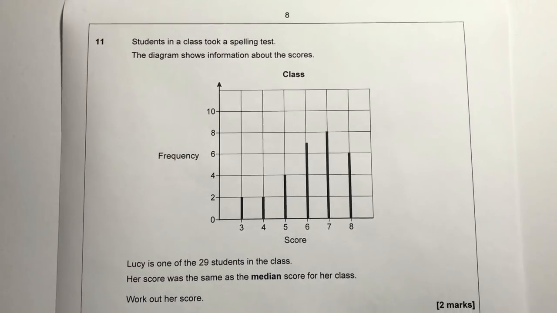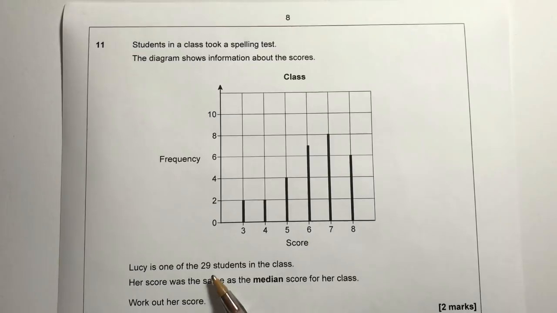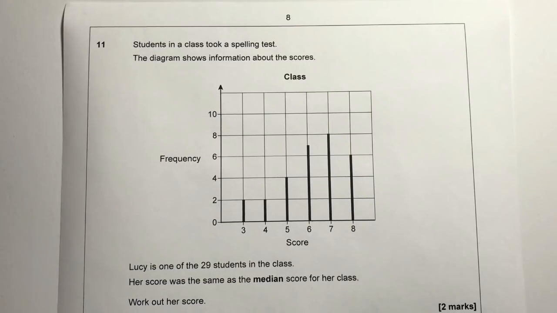Okay, so let's have a look at question 11, which you can download the whole paper from the link below in the description. In this particular one, students took a spelling test. The diagram shows information about the scores. Lucy is one of the 29 students in the class. What they're asking you to do is to find the median score.